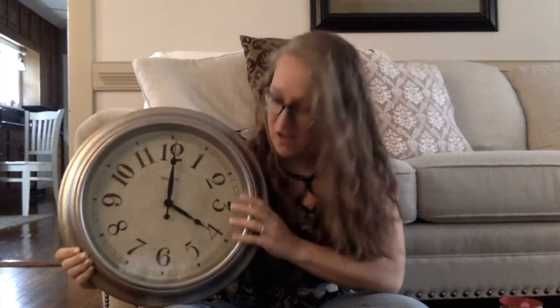Write the time that is 1 hour before 7 o'clock. Did you write 6 o'clock? 6 o'clock is 1 hour before 7 o'clock. If we look on our analog clock, let's look at 7 o'clock. 7 is right there for 7 o'clock. And 1 hour before, one number that's before is 6. 6 o'clock is 1 hour before 7 o'clock.